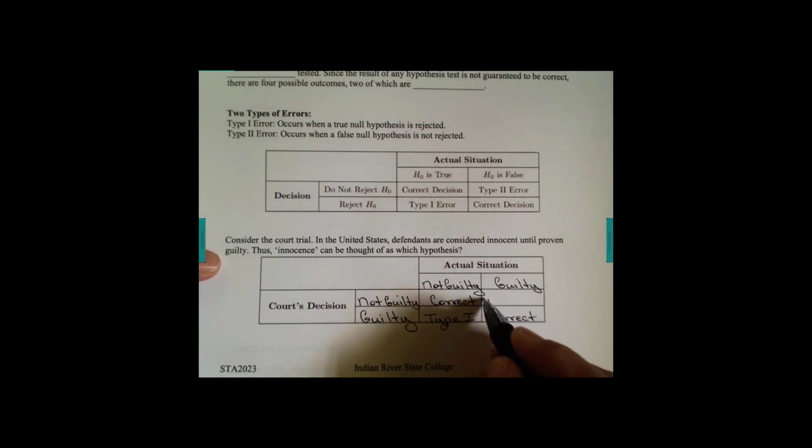You can associate this with the court's decision. This is an innocent person going to jail. That would be, to me, the worst scenario. What's the other scenario? Guilty person goes free. That's our second type of error. It's the type 2 error, and in my mind, I would rather see a guilty person go free than an innocent person go to jail, and that's how I keep track of which one is type 1 and which one is type 2, and perhaps that will help you.